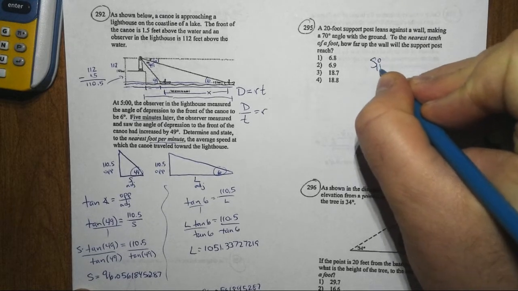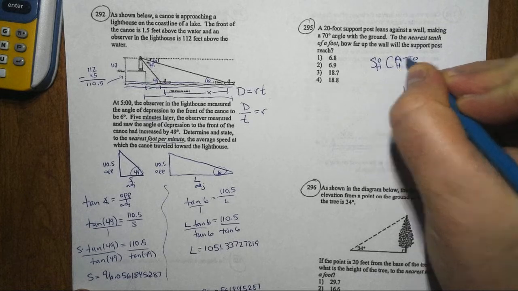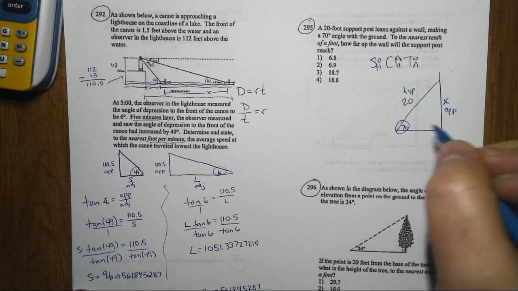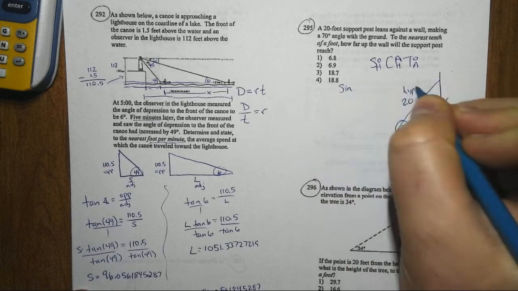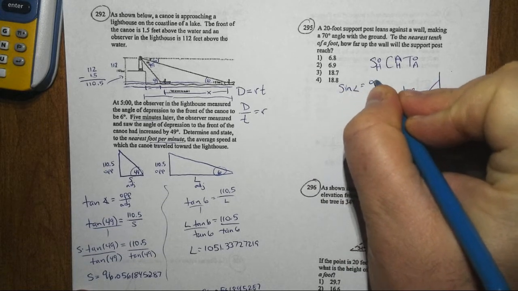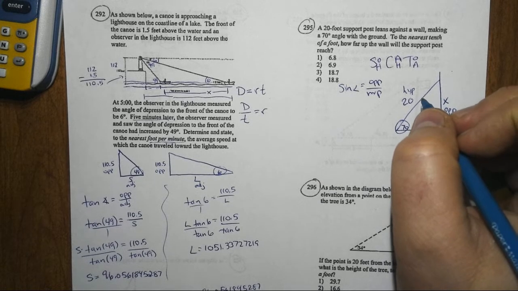Remember, SOH CAH TOA. We are going to choose SOH because it's O and H. So the sine of the angle is equal to the opposite over the hypotenuse. And then we're just going to plug in here.